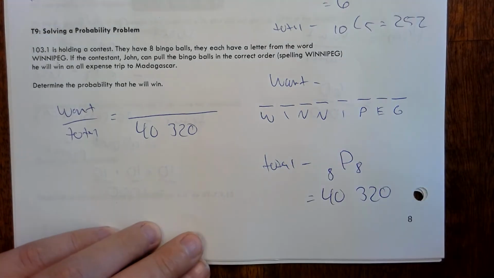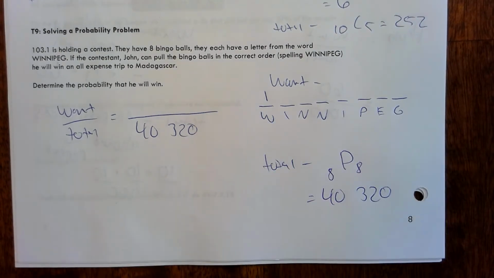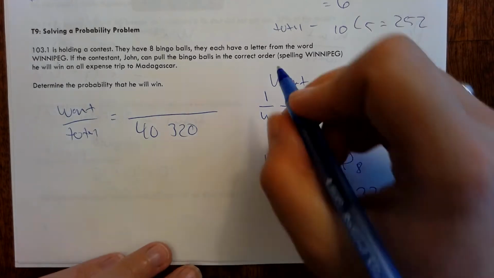How many W's are in this word? There's 1. So there's one way to get a W there, and if we don't have a W, then we're not going to win. So there's one way to do that.